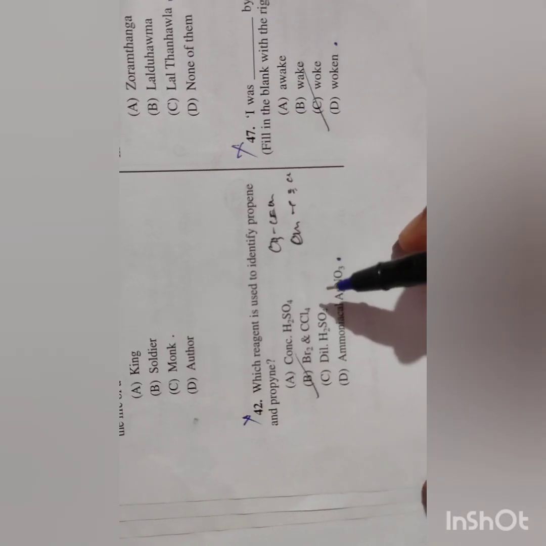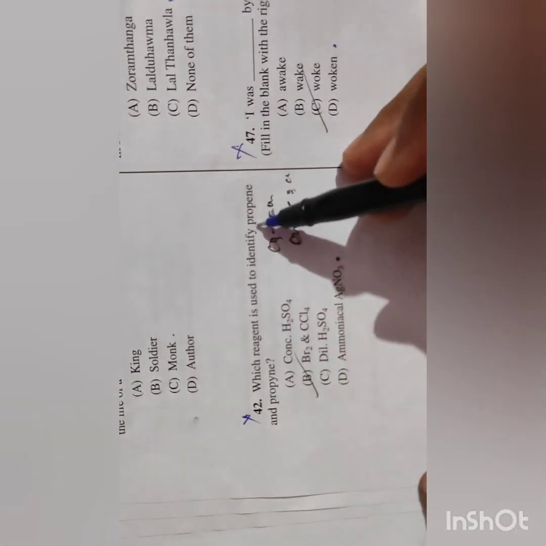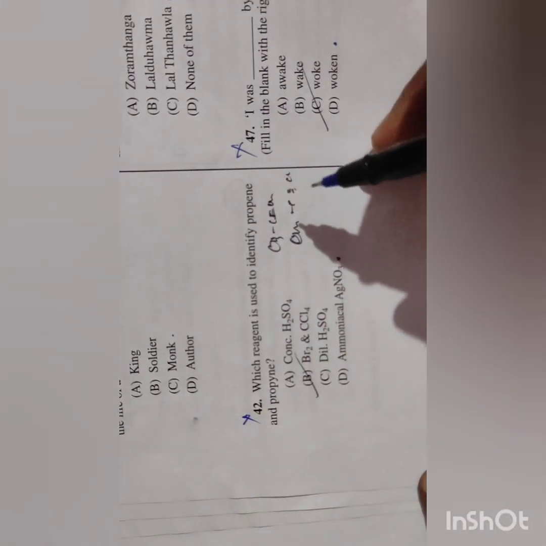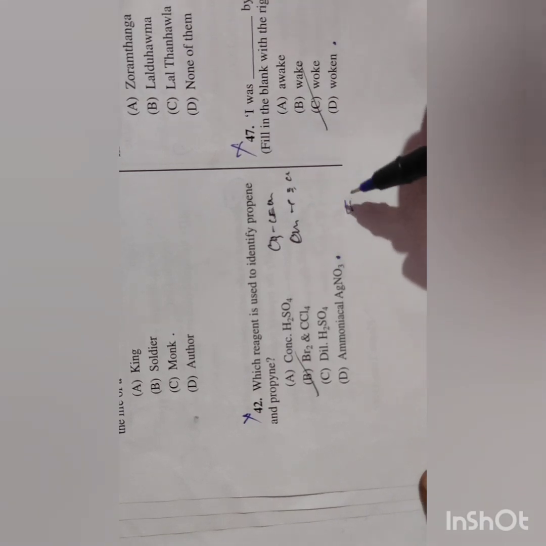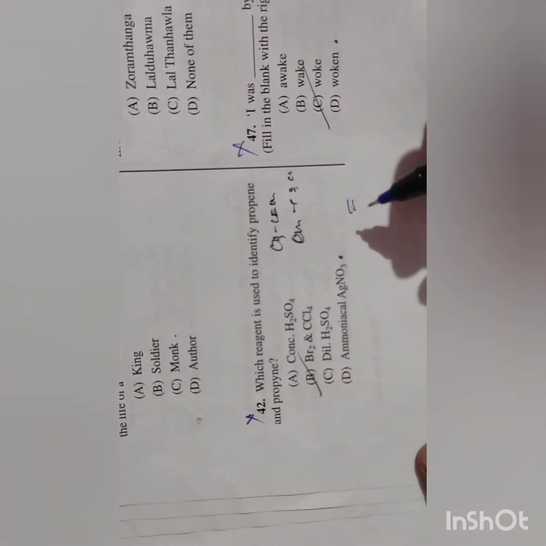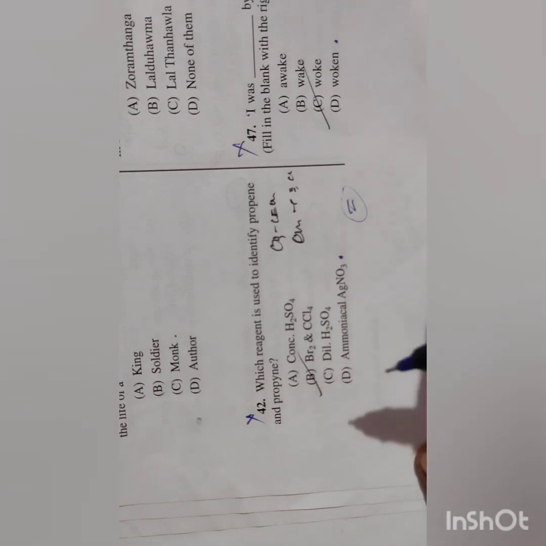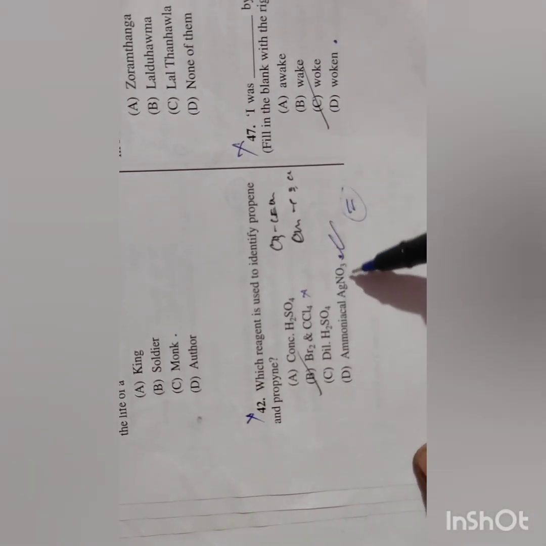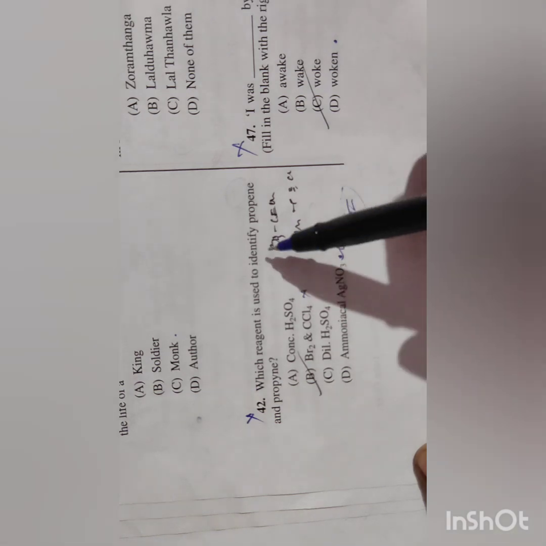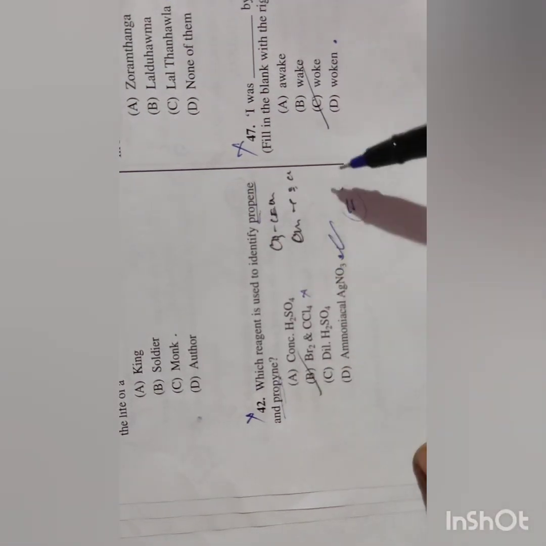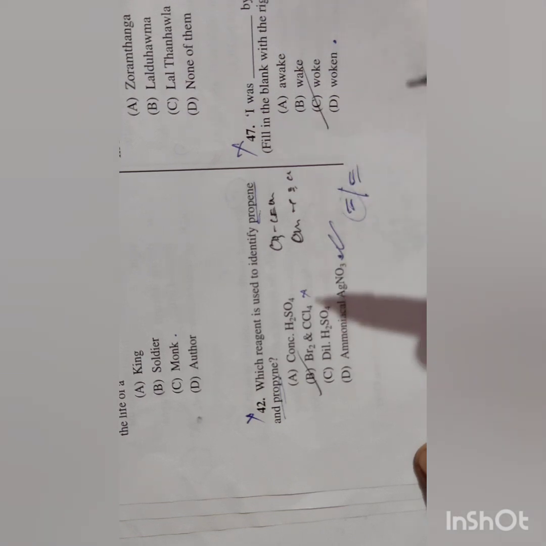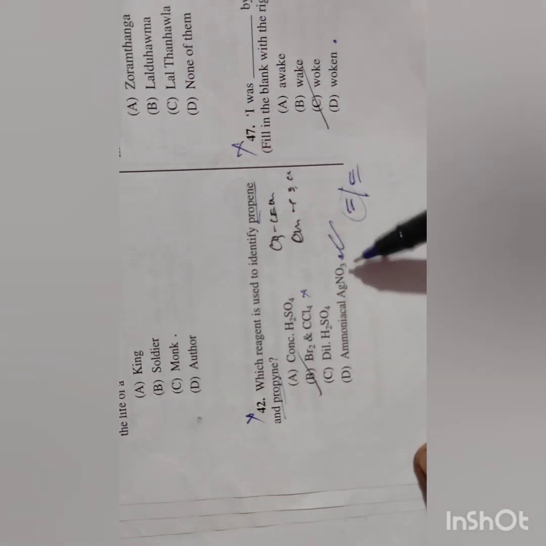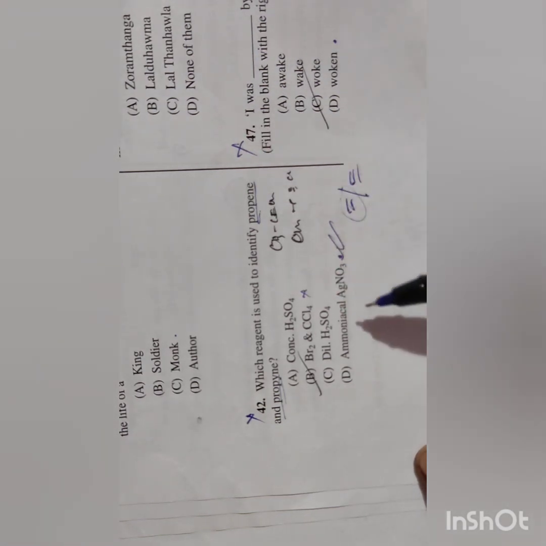Which reagent is used to identify propene and propyne? To test or distinguish unsaturation, the double bond or triple bond, in a compound, we should use ammoniacal silver nitrate, not Br2 in CCl4. It should be ammoniacal AgNO3, to distinguish between propene and propyne. So it should be ammoniacal AgNO3.